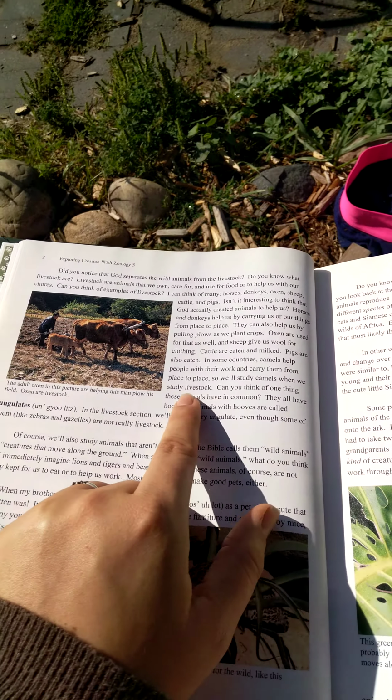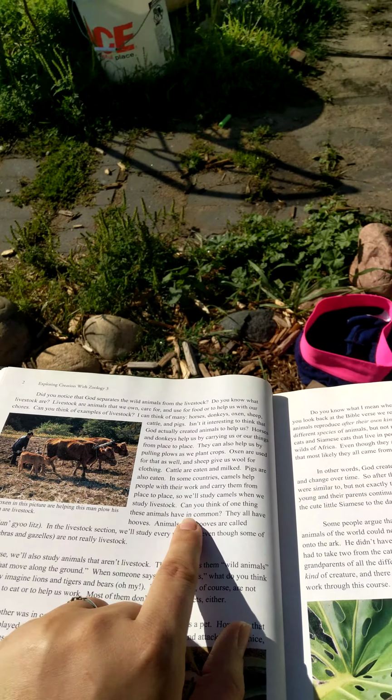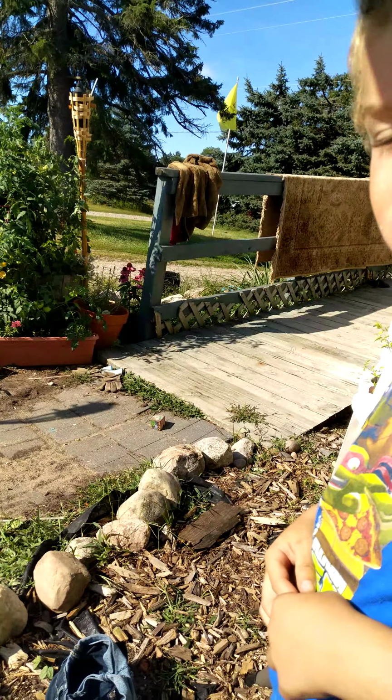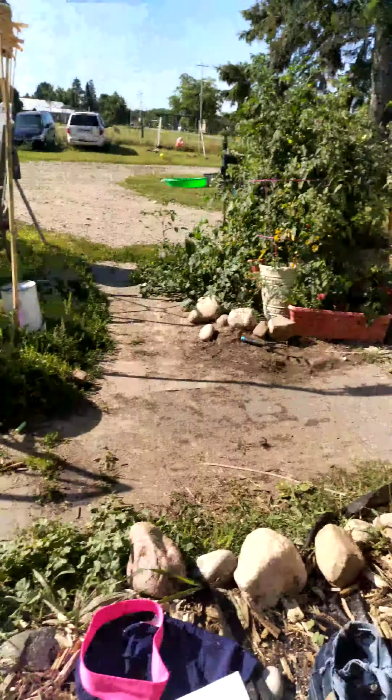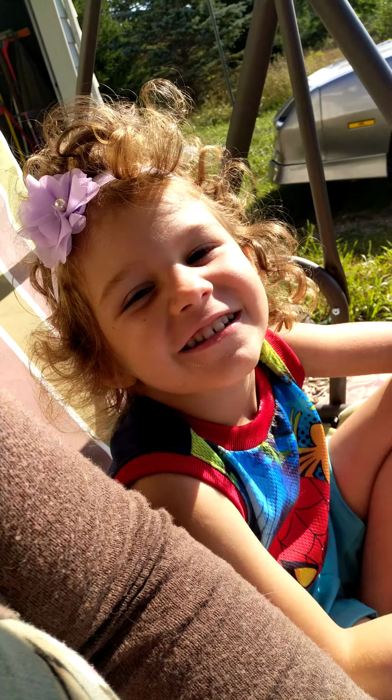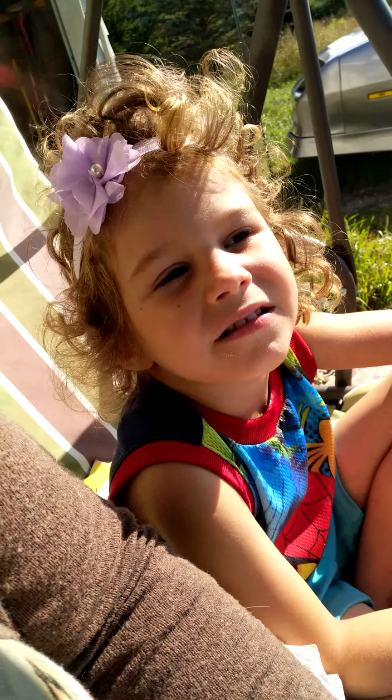Can you think of one thing those animals have in common? Can you think of one thing? I would have some armor. No, that they have in common. That's what I don't have to do with the animals.